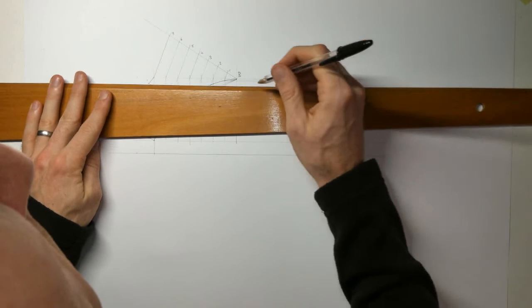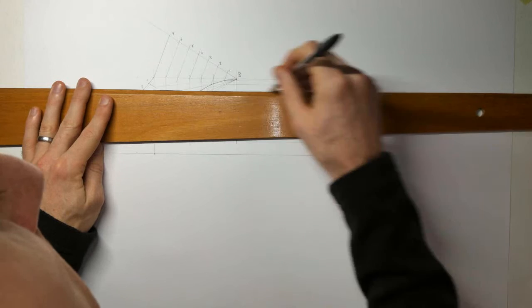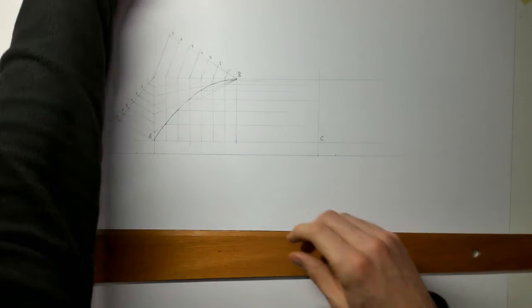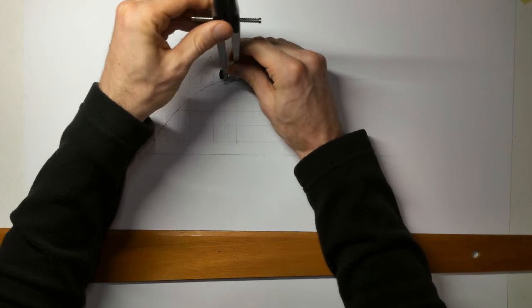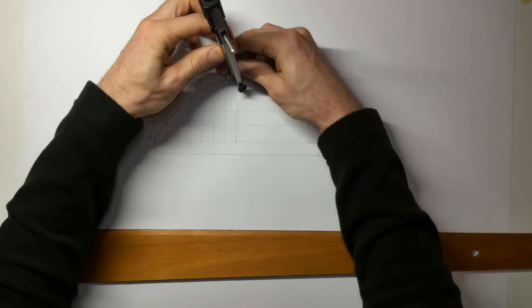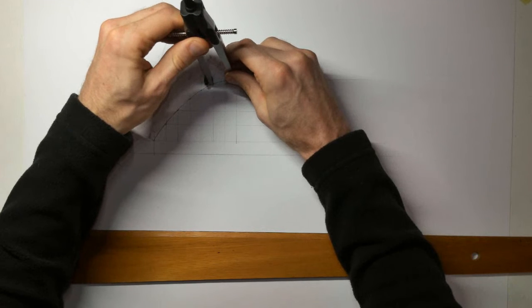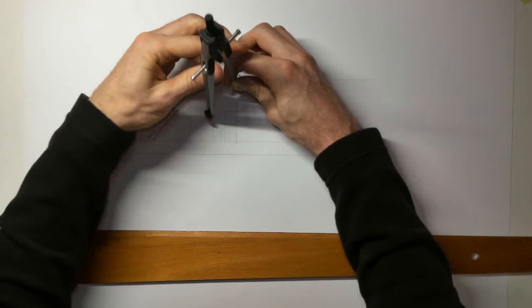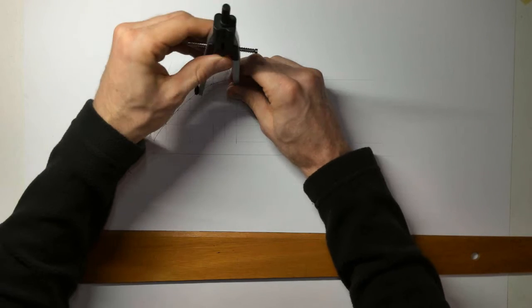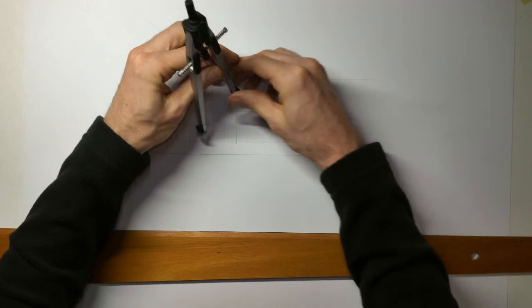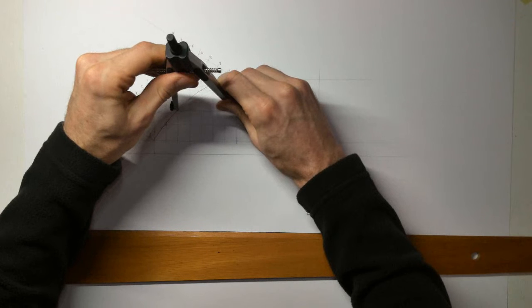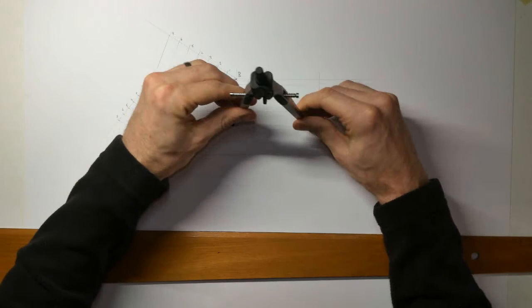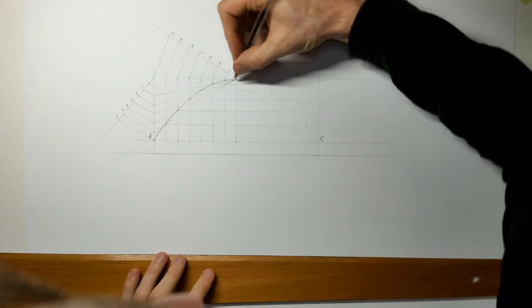So project it across perpendicular to my axis, and equal distances on either side of that axis. I've got my free end curve on this side.